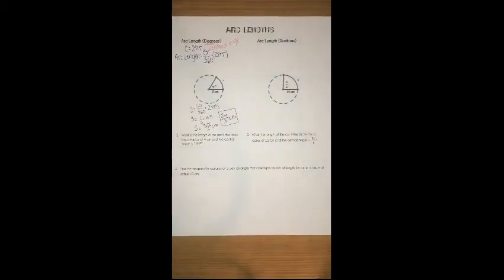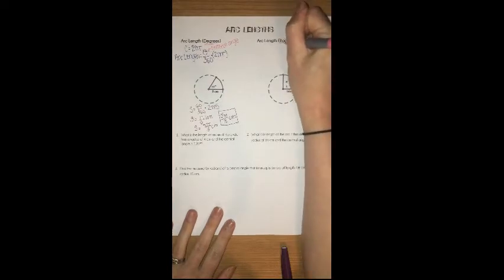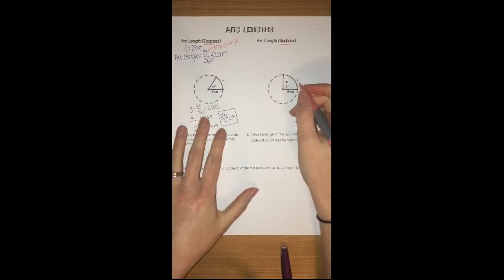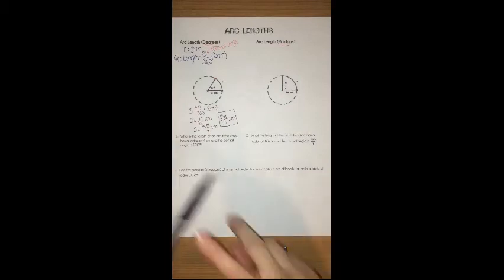So then you have your radians. Radians is a little bit of a different formula because, remember, radians is using pi and the radius. So again, we still have that our circumference is 2 pi r.